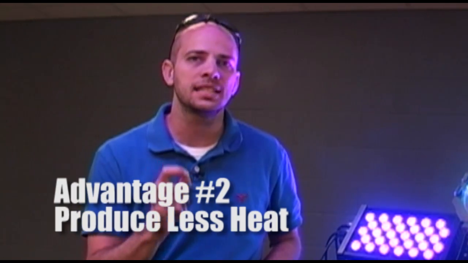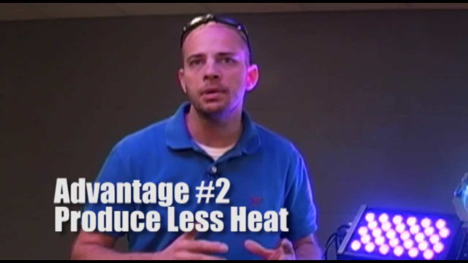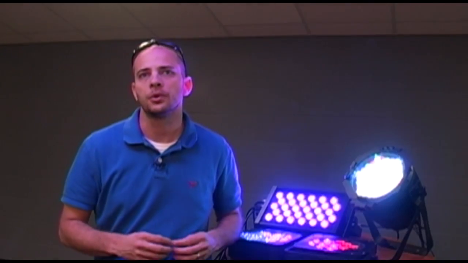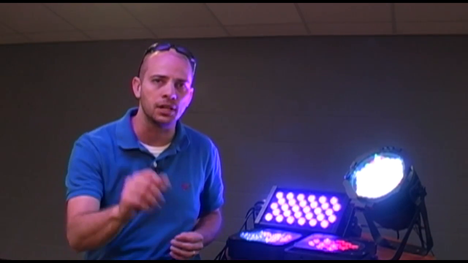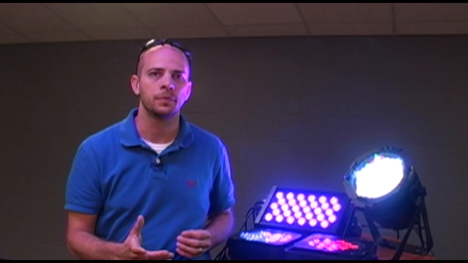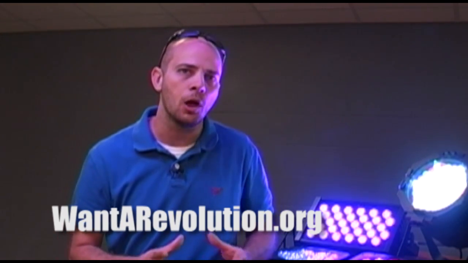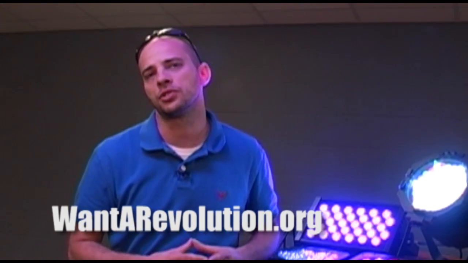Now the second advantage is that LEDs radiate much less heat than a traditional fixture. It's a misnomer that they produce no heat. All LED fixtures have heat sinks to dissipate the heat. Some even have fans to cool the chips and the processors. So even though they do still produce heat, they produce much less, which is a major advantage in that all the energy you're consuming is being converted to light output and not heat output. This is also especially important in smaller venues where heat from the fixtures can be a problem.